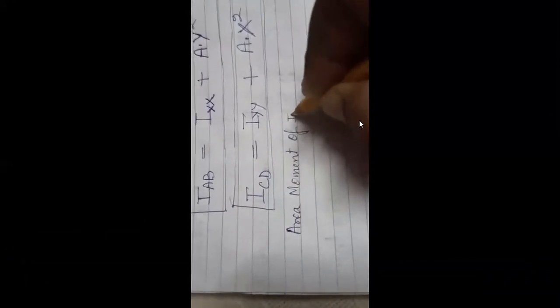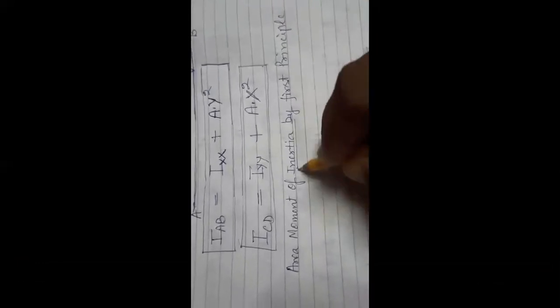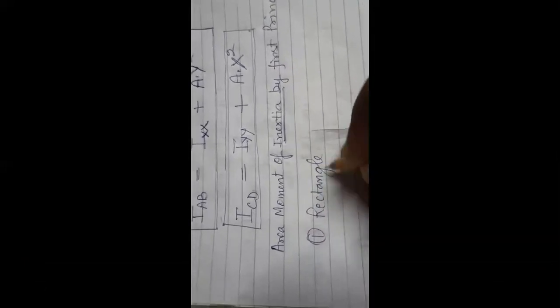Now area moment of inertia by first principle. Number one, for a rectangle.